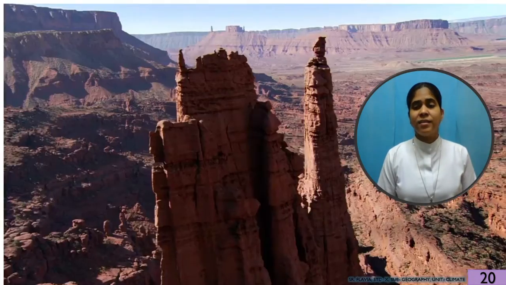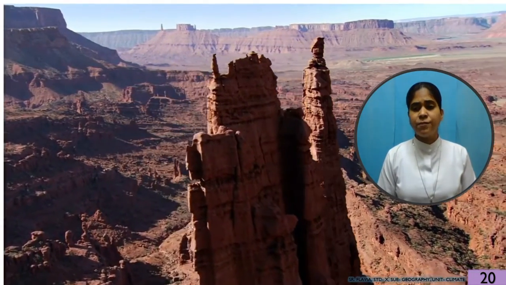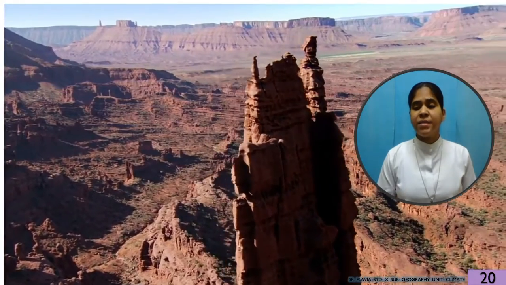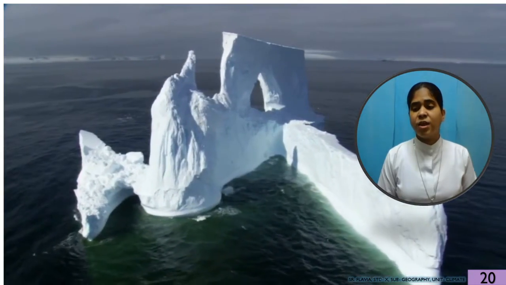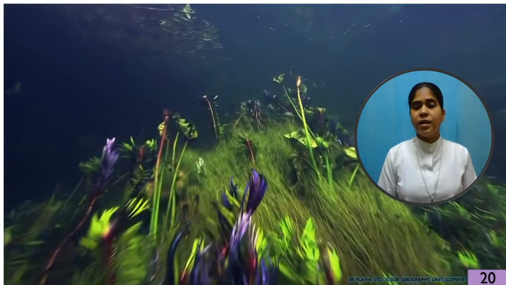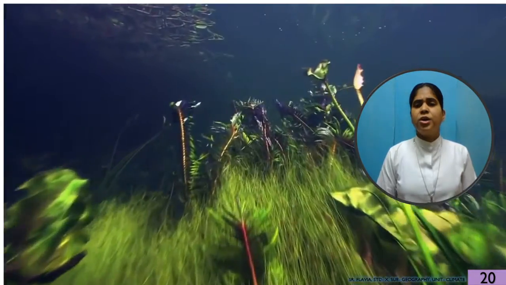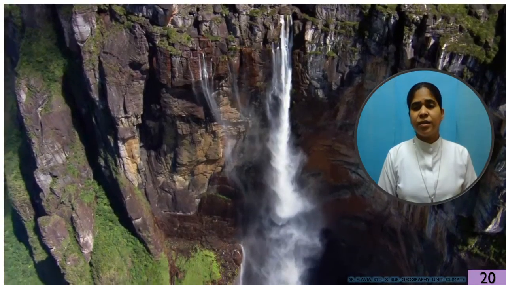Let us keep our motherland green, healthy and beautiful. You and me can do it together because our efforts will surely bear fruits. Let us build a good relationship with our motherland.